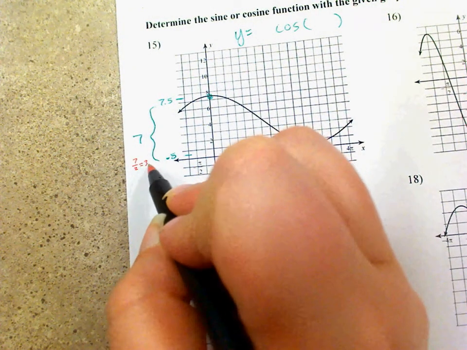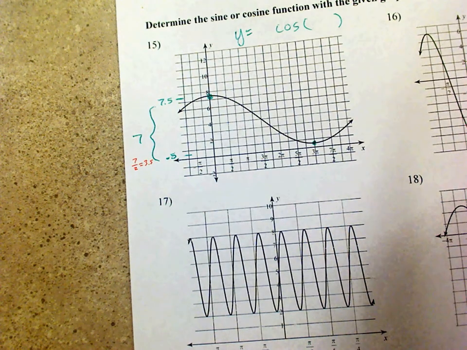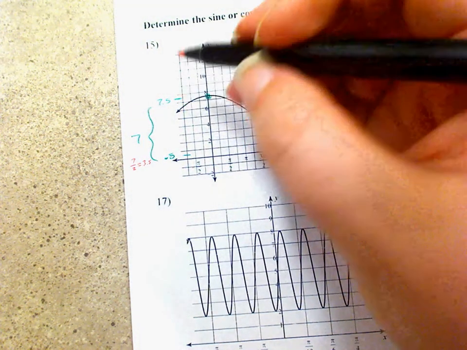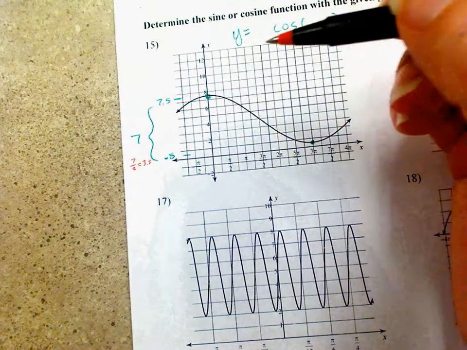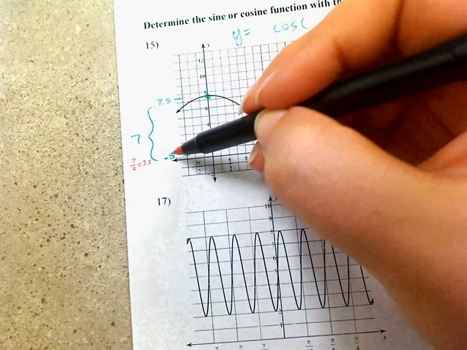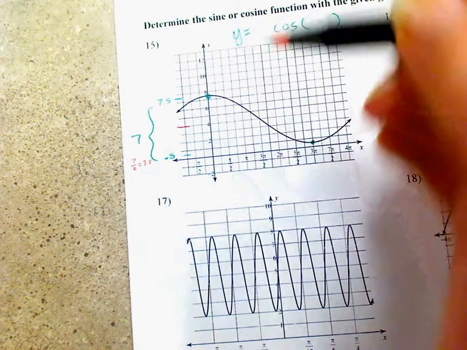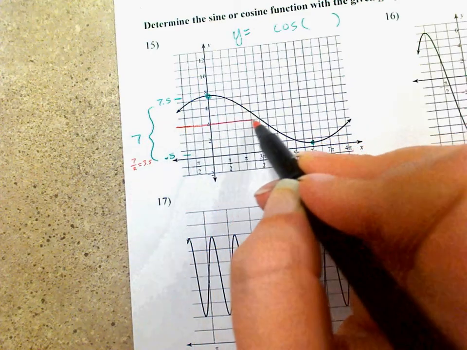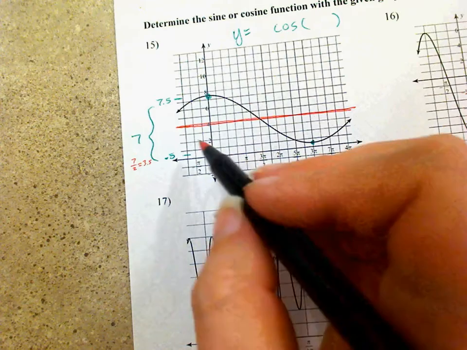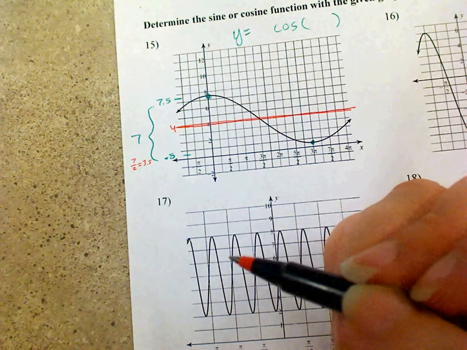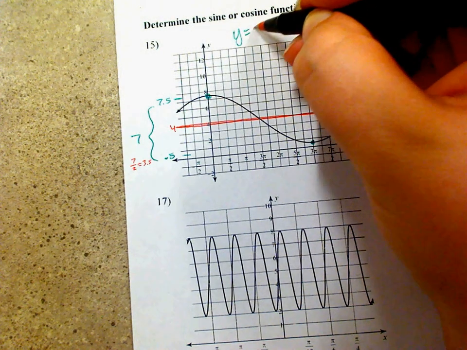But I know that if I go down 3.5 or if I go up 3.5 from my max or my min, then I can get my midline. So 0.5 plus 3.5 is 4. So I know that my midline is at 4. Okay? So I can go ahead and fill in the fact that I know it's an amplitude of 3.5, a vertical shift of up 4, and then all I need to do at this point is figure out the period.